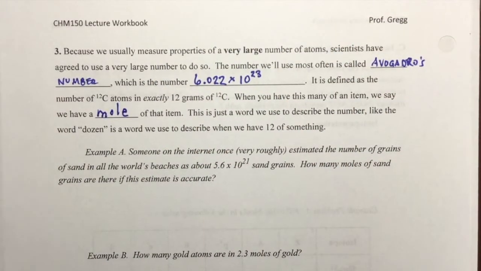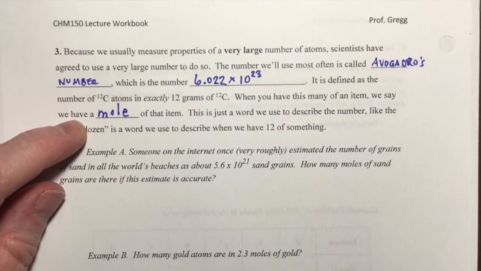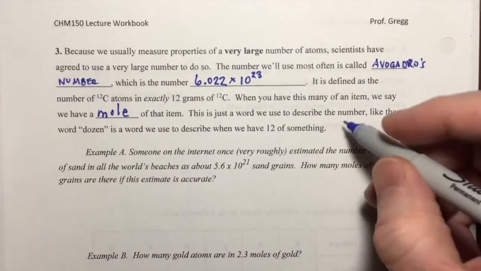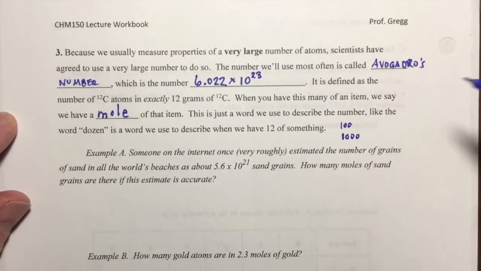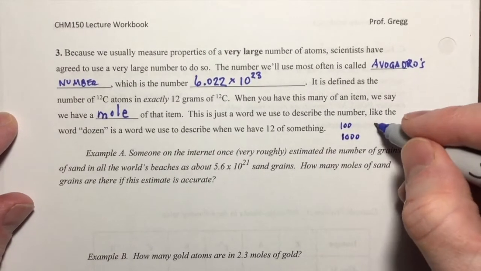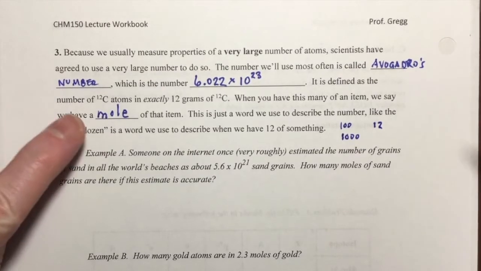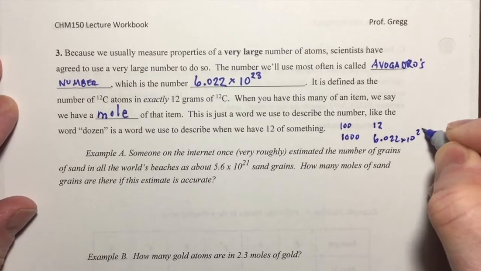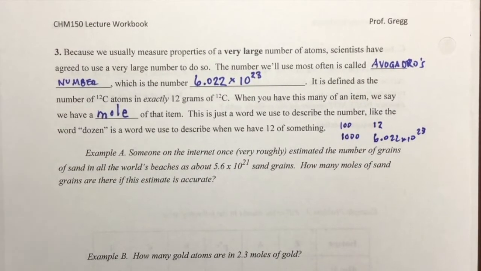So I just want to take a moment here to say this word, the mole, is just a word that we have for a number. For example, we have the word 100 to describe this number. We have the word 1,000 to describe that number. We have the word dozen to describe that number, and so forth. So the word mole describes this number. So it's just a word for that number, okay?